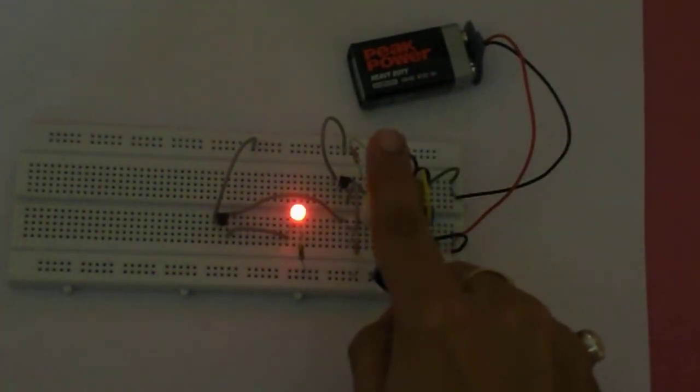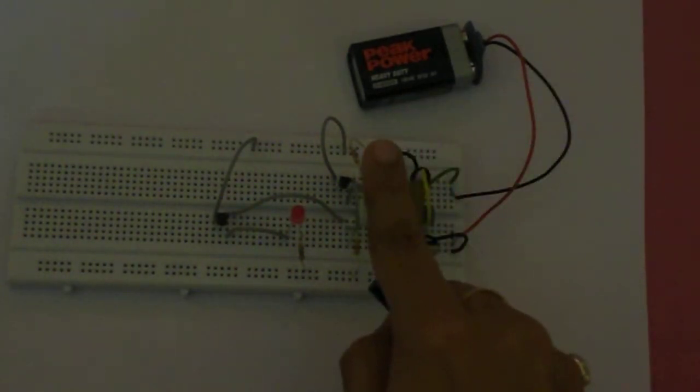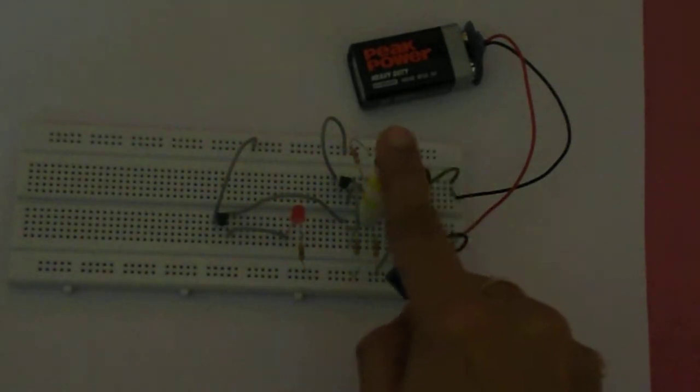Just as I block the path of light, it glows up. Just as I remove my hand, it switches off. This will keep your electricity bill low.